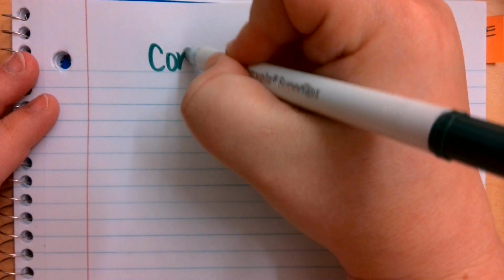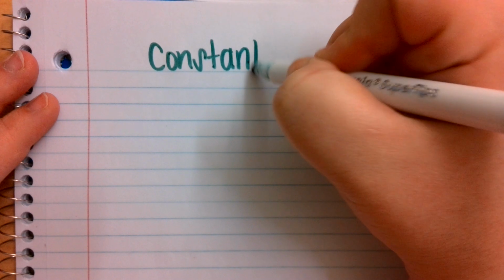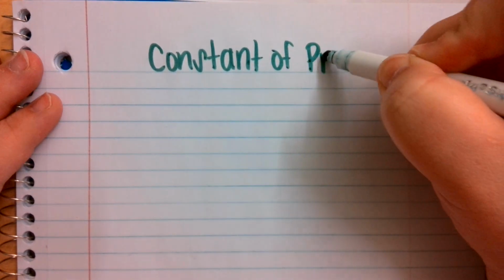Hi guys, today you need to make sure to get your notebook. We're going to take some notes in there about the most important things that we've been learning so far. So the first thing I want to write, we're doing the constant of proportionality.